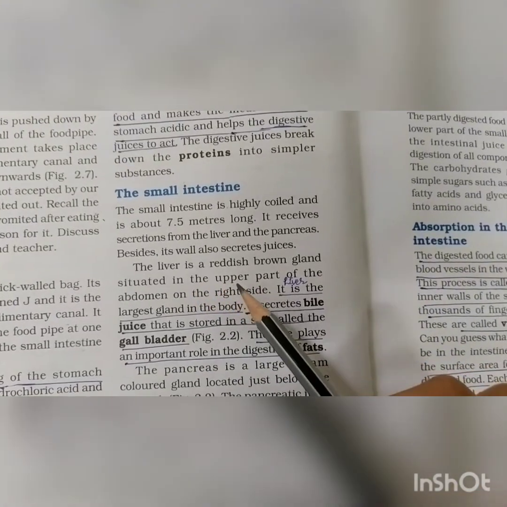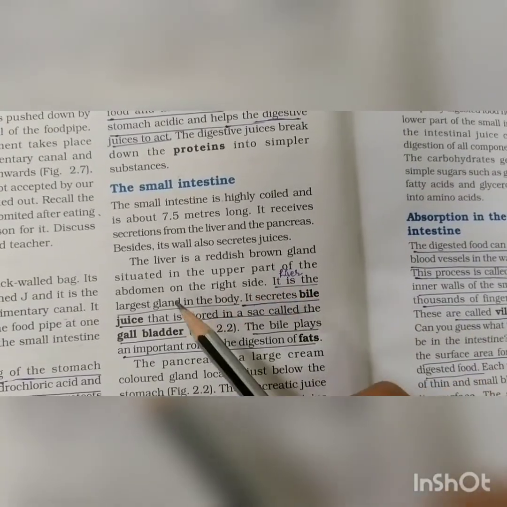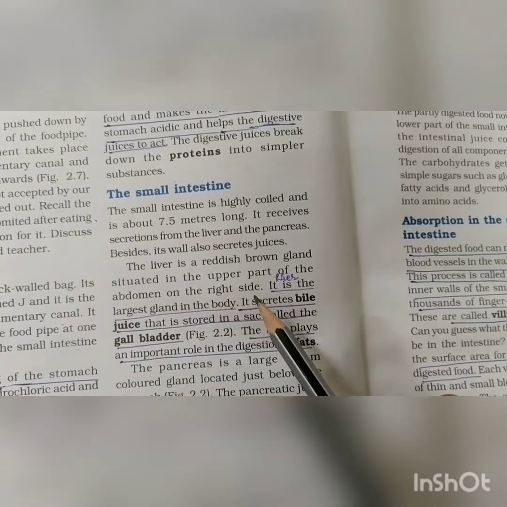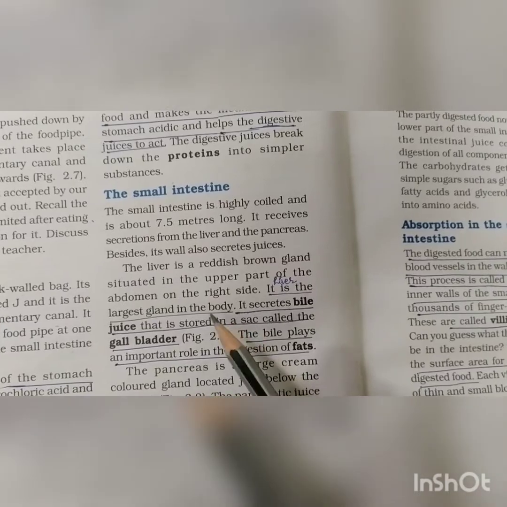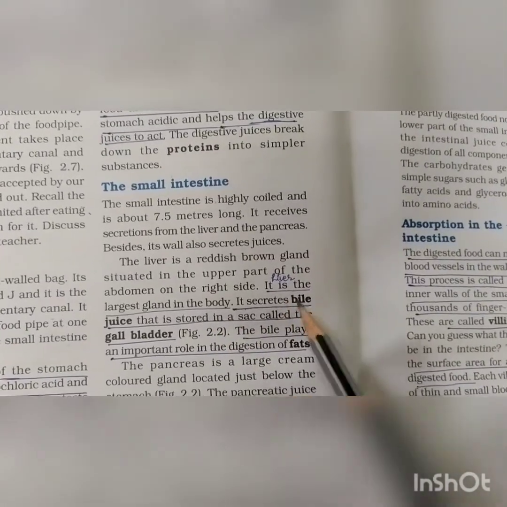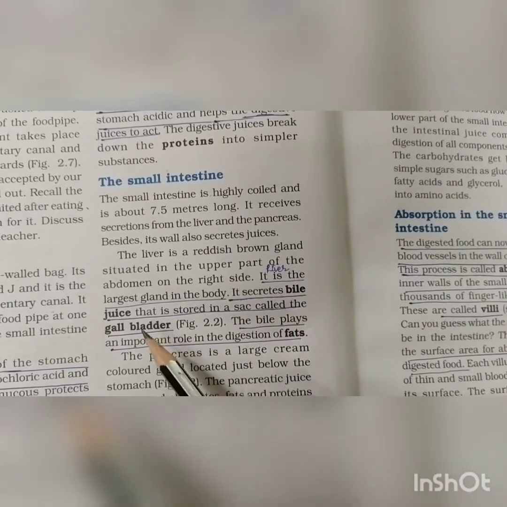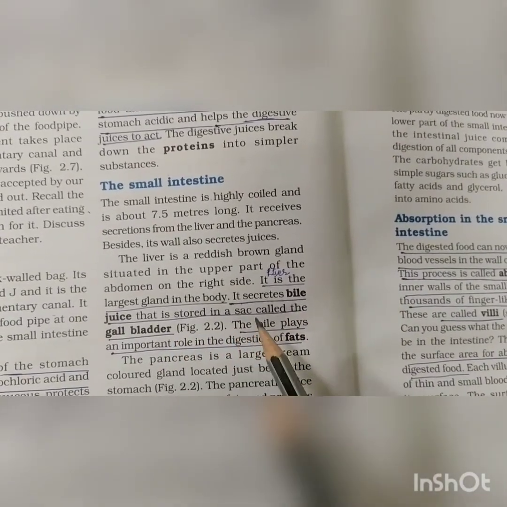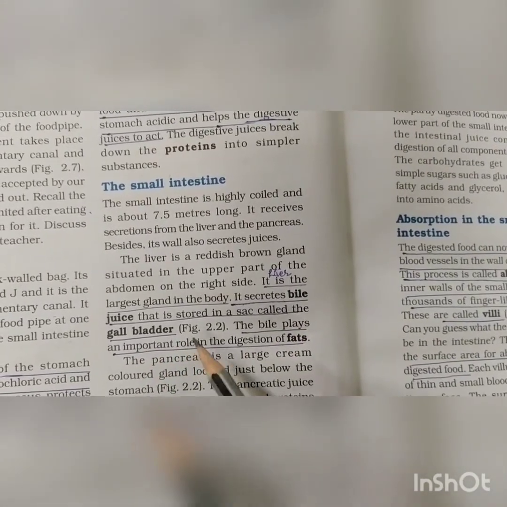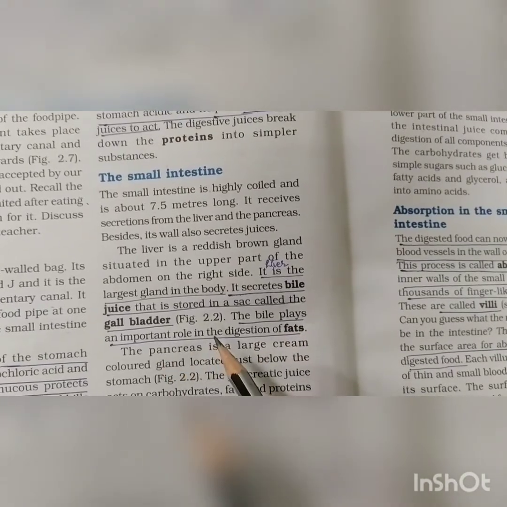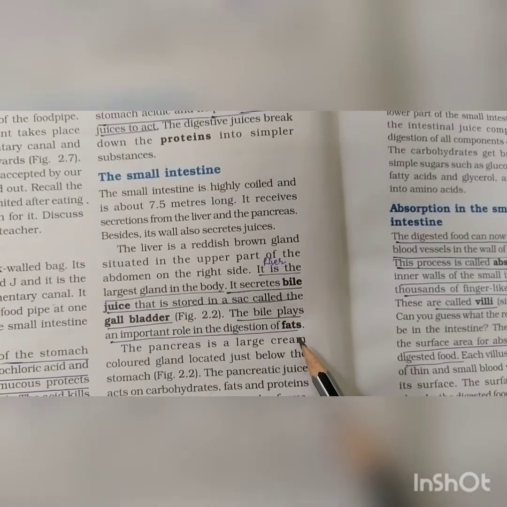The liver is a reddish brown colored gland situated in the upper part of the abdomen on the right side. It is the largest gland in the body. All of you underline the sentence: liver is the largest gland in the body. It secretes bile juice that is stored in a sac-like structure called the gallbladder. The bile plays an important role in the process of digestion of fats.